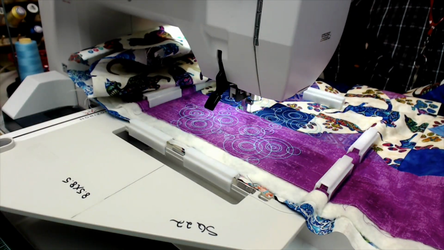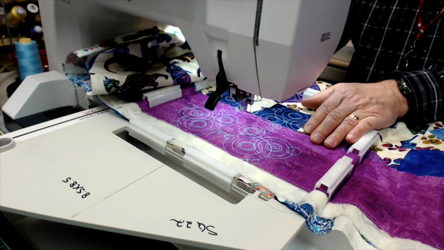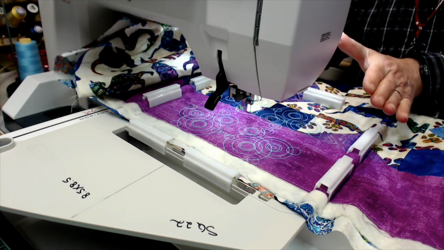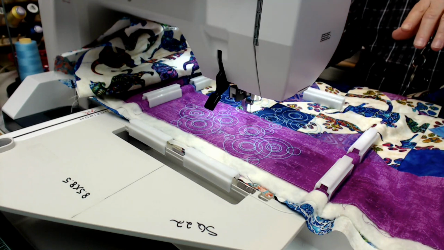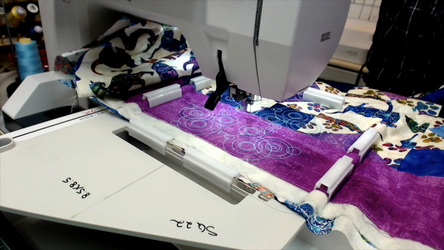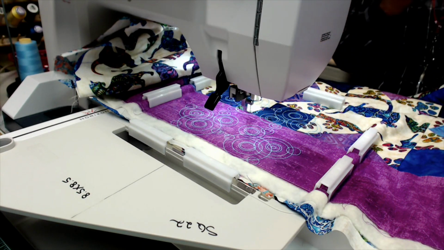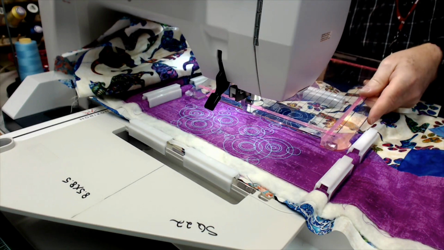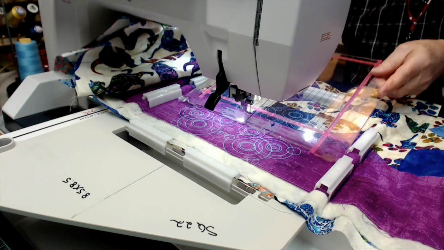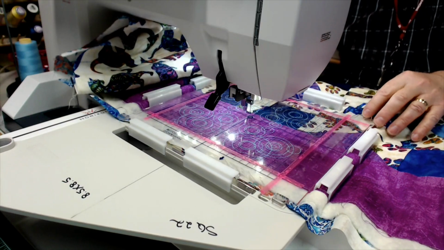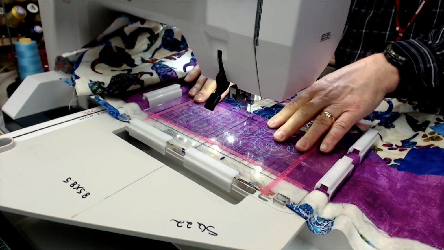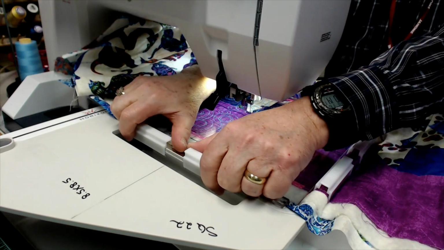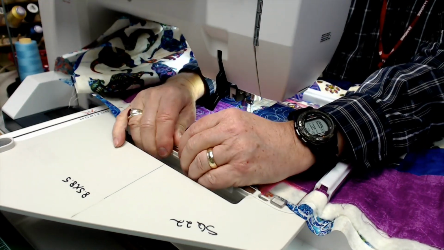Okay, so I finished the first hooping, as you can see. Now it's time to move it over. So how do we do that? Well, the first thing we're going to do is put our grid back in right here and just slide it underneath. And this grid is marked with the top and a bottom, so you know which way to put it in. And then we're going to take off our clamps.